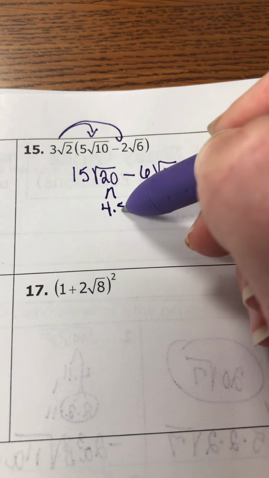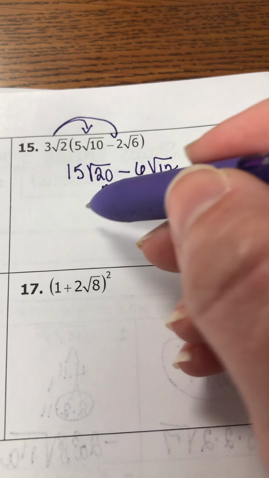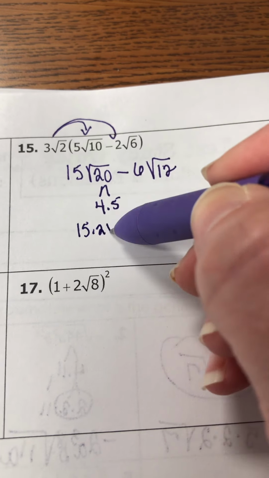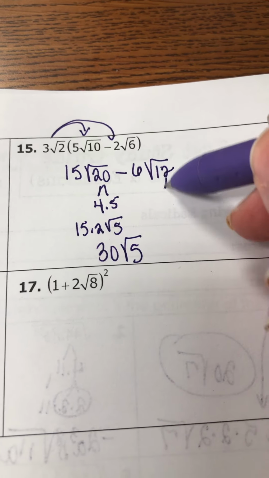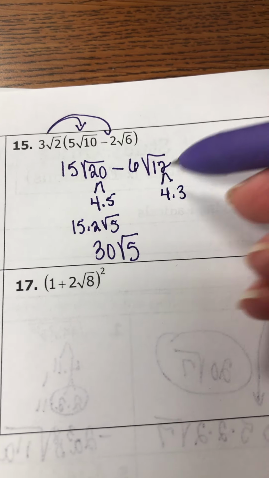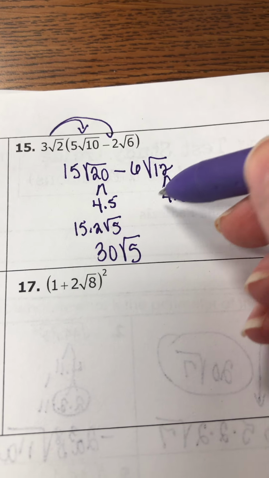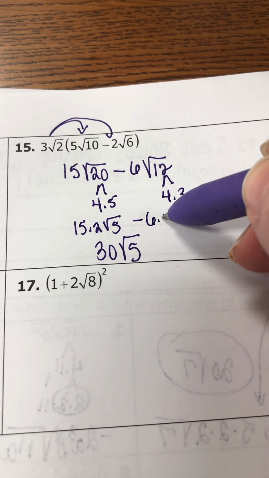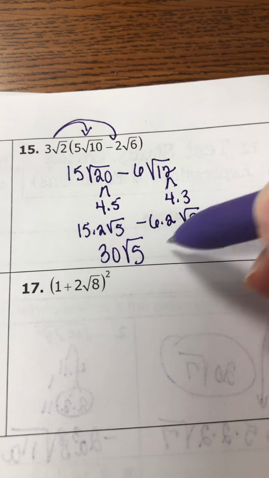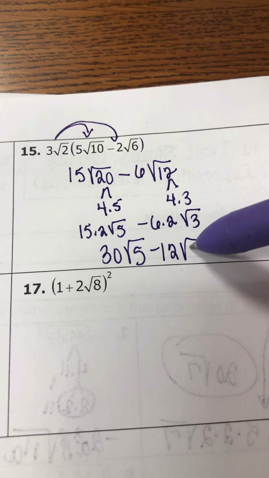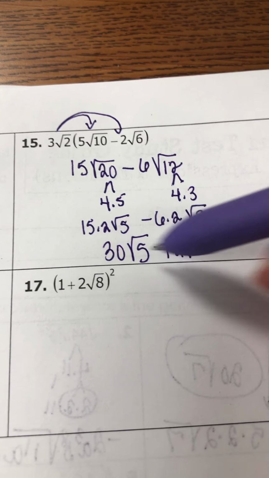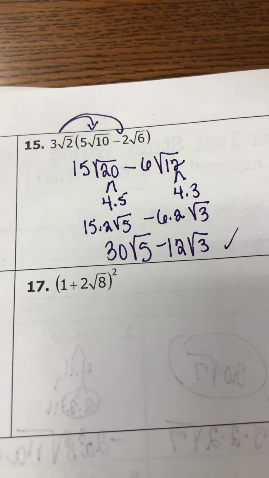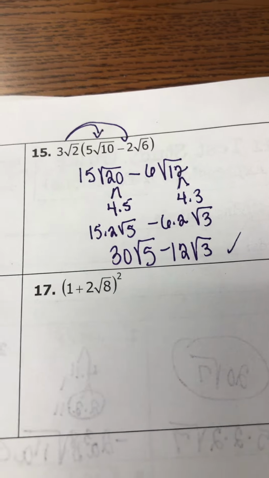20 is 4 times 5, so the square root of 4 is 2, giving me 15 times 2, which is 30 square roots of 5. Now this is 4 times 3. Now the square root of 4 is 2. So that's going to give me 6 times 2, which will give me negative 12 square roots of 3. Now since both of these radicals are different, I'm not able to add or subtract, so this is as simplified as we're going to get here.